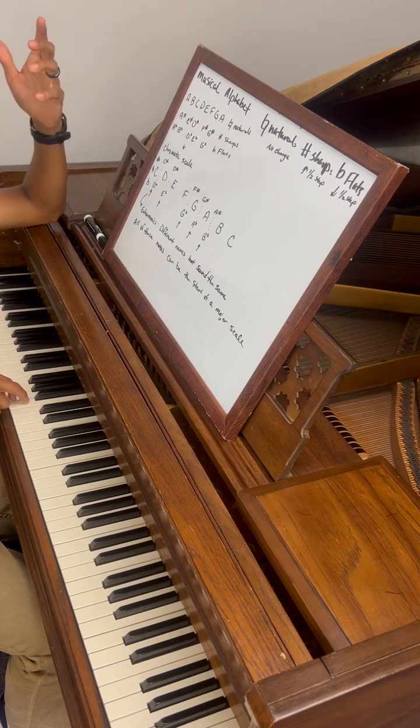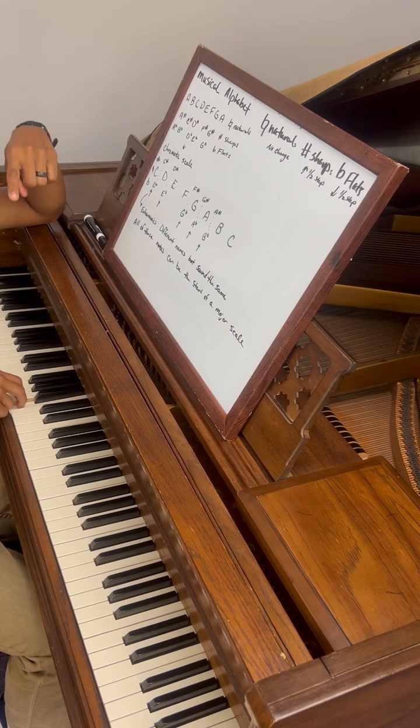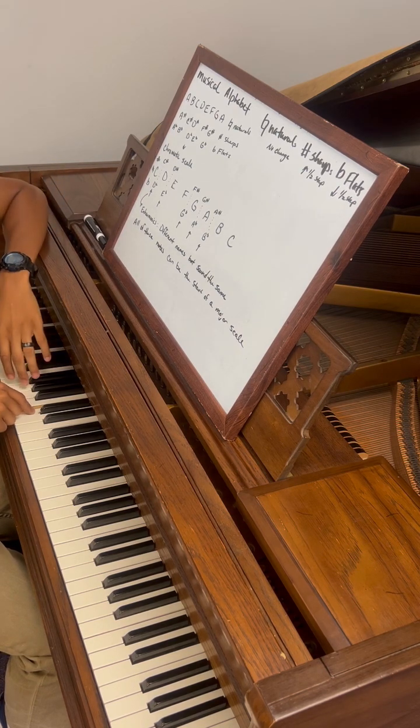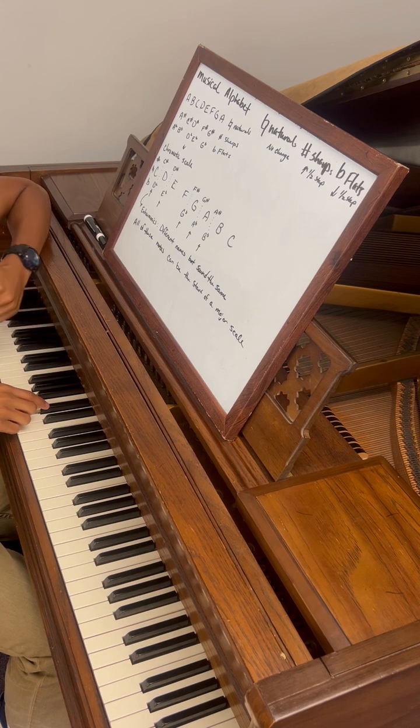The next note would be B. Then we're going to raise that. That gets us to C. Yes, B sharp is a thing, but I'll explain that in a different video. Currently, you need to know that B to C is a half step. We're going to raise C another half step, so we get C sharp. Then we're going to go to D, raise D a half step. We're going to get D sharp.